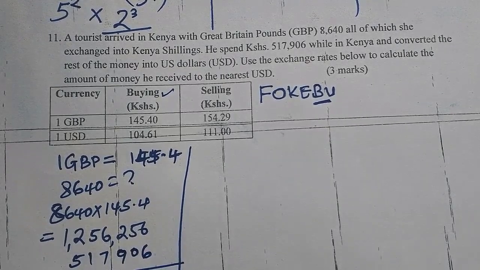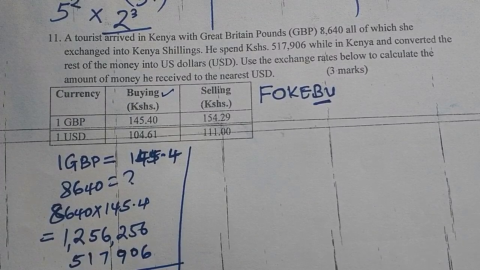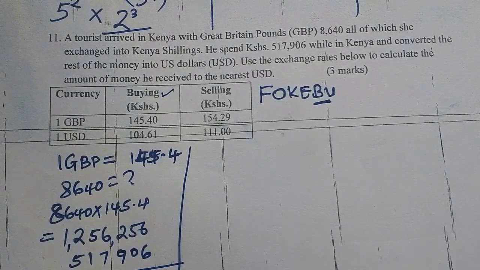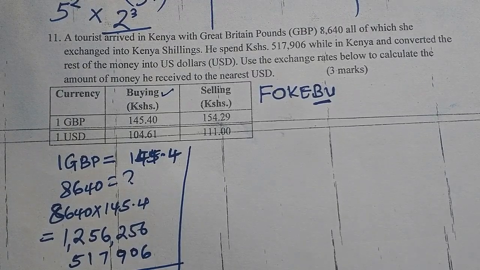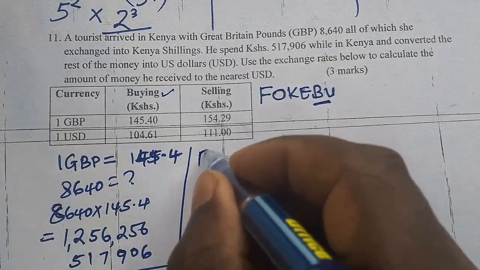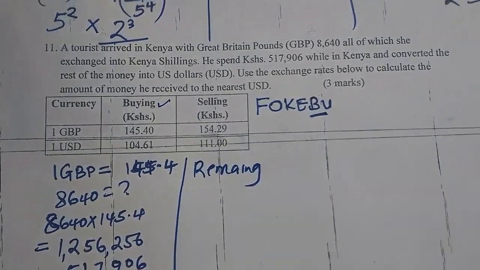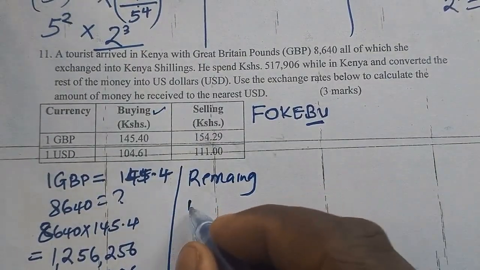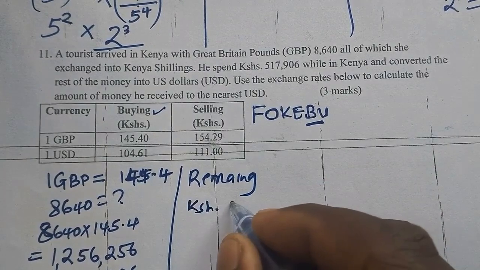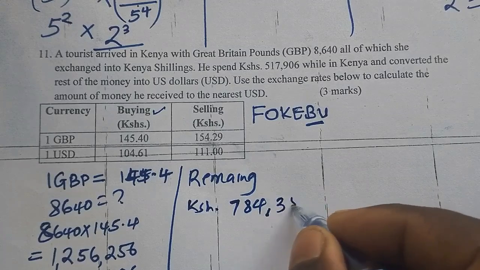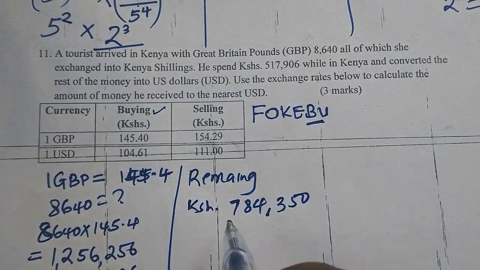The remaining is Kenya shillings 784,350. Now she decided to convert this amount to USD.